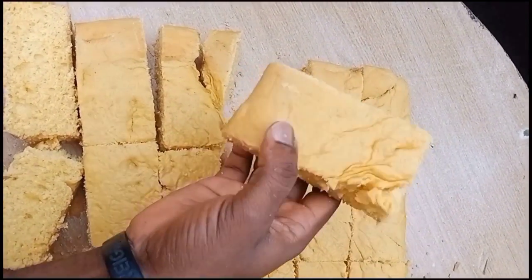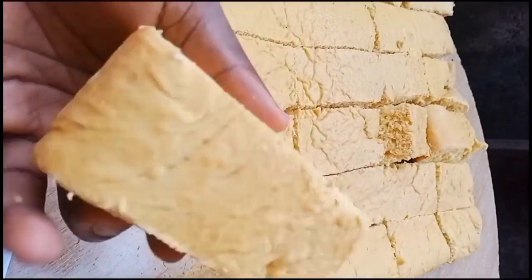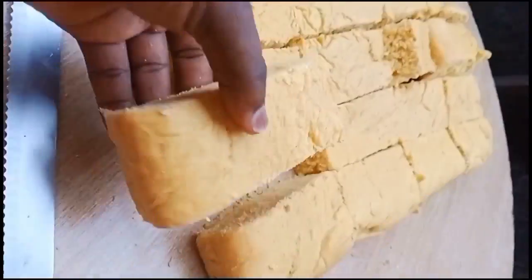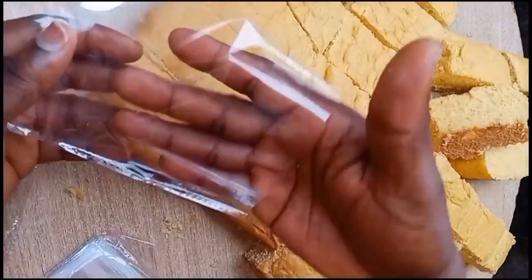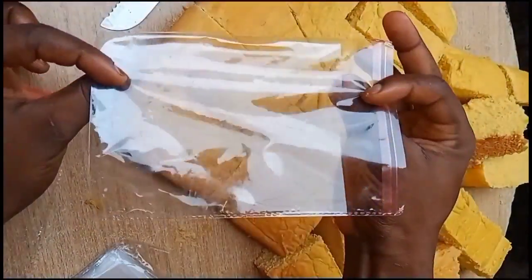So soft, and so nice, very yummy. This bread is so flavorful, and some people used to say it's just like boku bread. I don't know if you know about the bread.